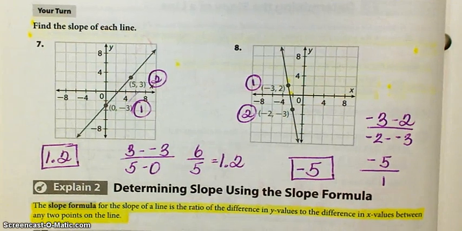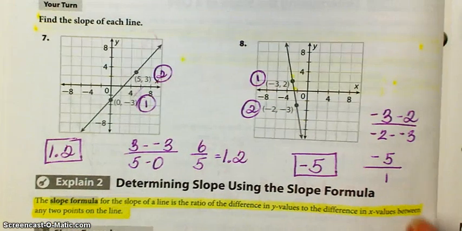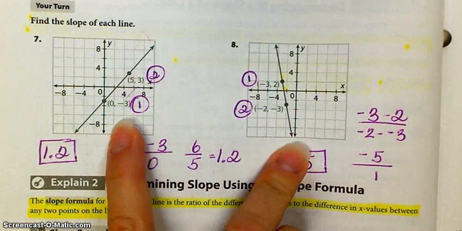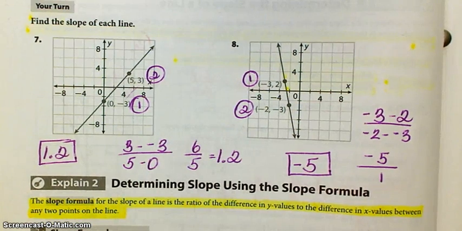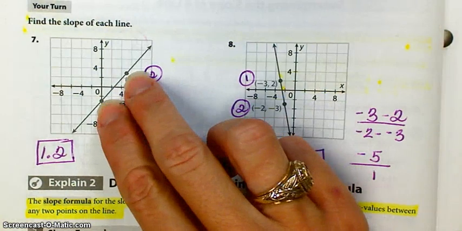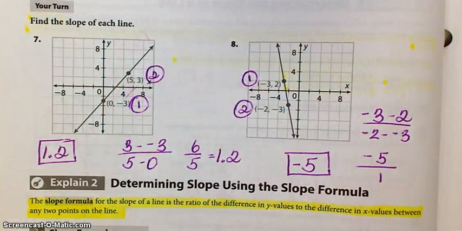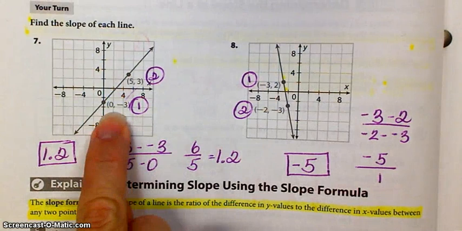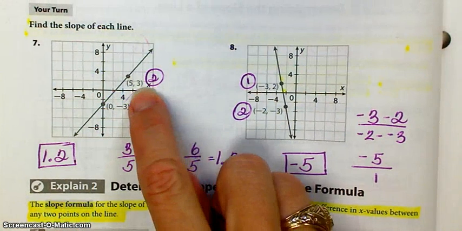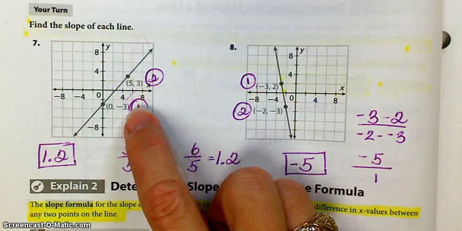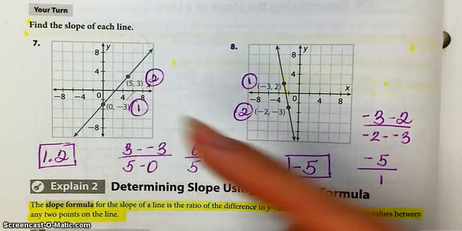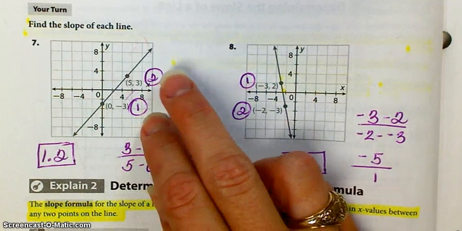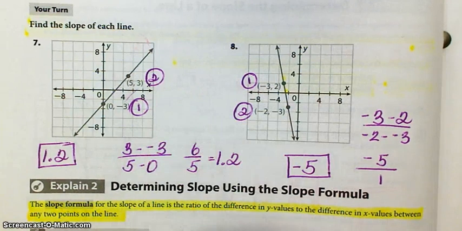All right, I am on page 222 at the top where it says your turn. There's a couple of graphs, and they've asked for you to find the slope. They gave you 2 points on this graph. The coordinates of this point are (0, -3). The coordinates of this other point are (5, 3). It doesn't really matter which one I call point 1, just as long as you have decided which one is your first point and which one is your second point, be consistent, like I said earlier.